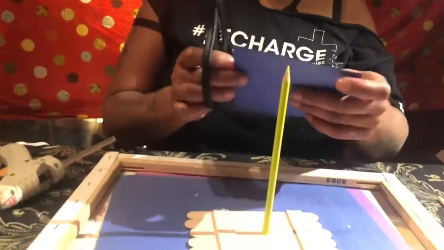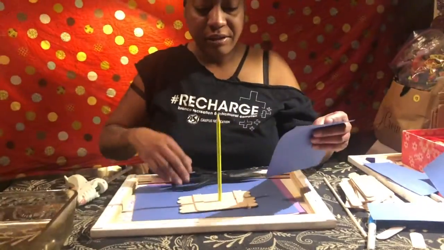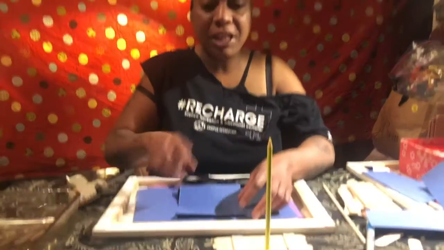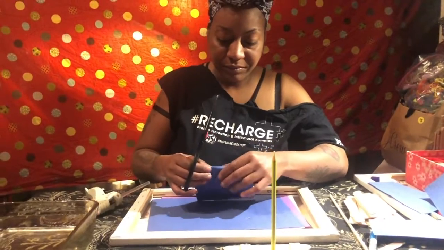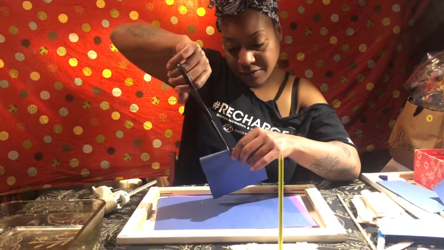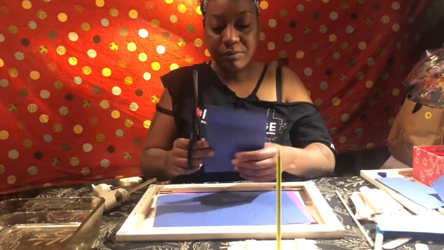Okay, so I need to make 2 holes in this paper because I want to stick it so that it looks like the wind is blowing. Actually, water. Okay, here we go. I'll make a little X. No, not just square.